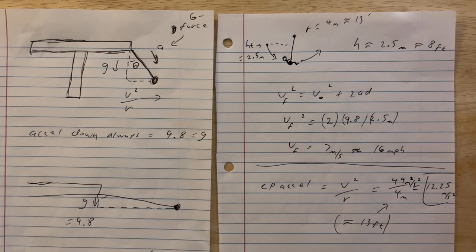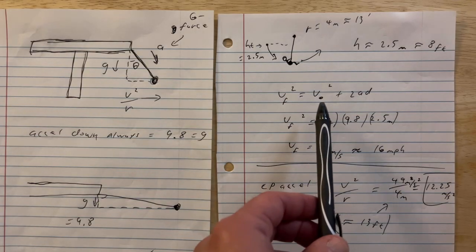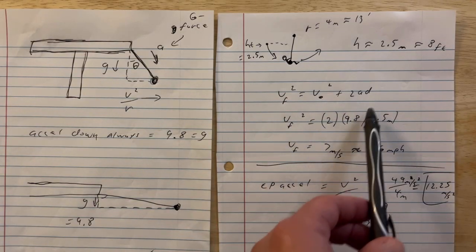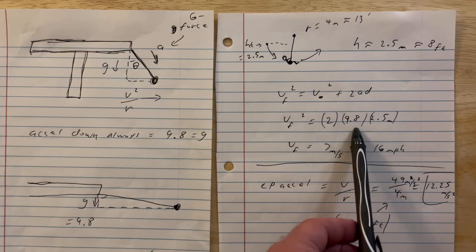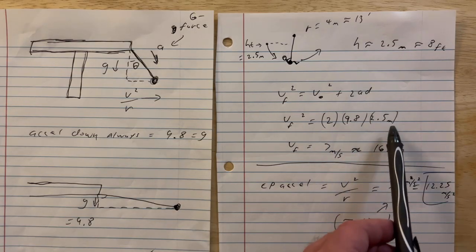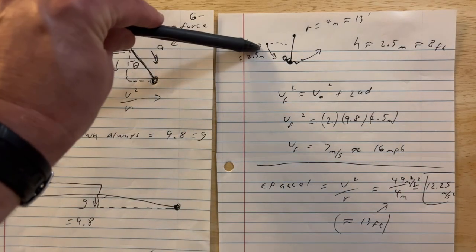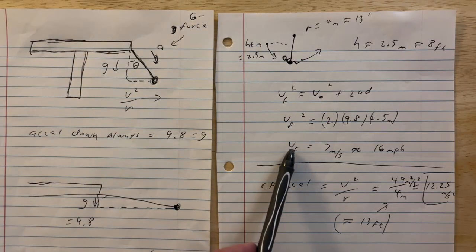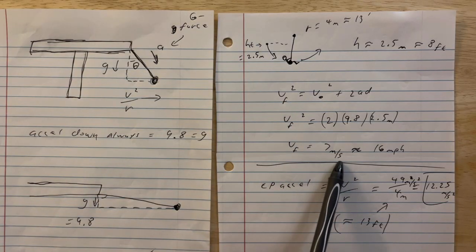I did a video explaining this and showed some proofs, so you can see that video if you want to. It was labeled something like pole vaulting, I think, or radians and area under the curve. I think it had those labels on it. At any rate, initial velocity is 0. We just have 2ad, so that's 2 times acceleration from gravity, 9.8 times 2.5 meters, because they're starting 2.5 meters high. So the v final velocity is 7 meters per second, which is about 16 miles per hour.